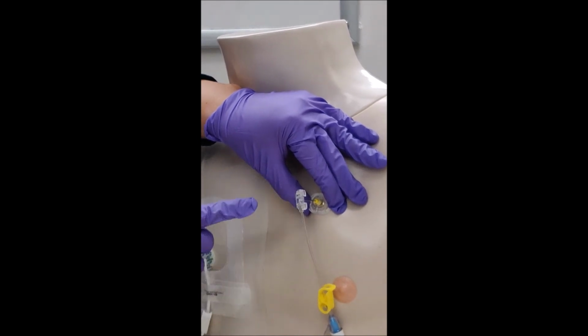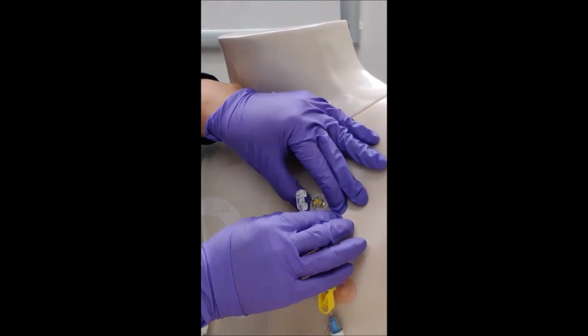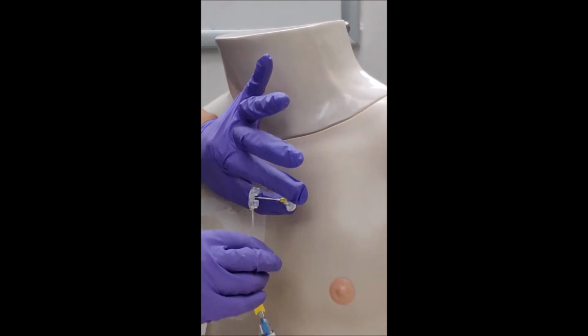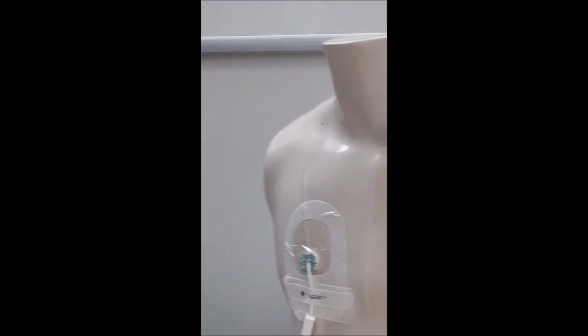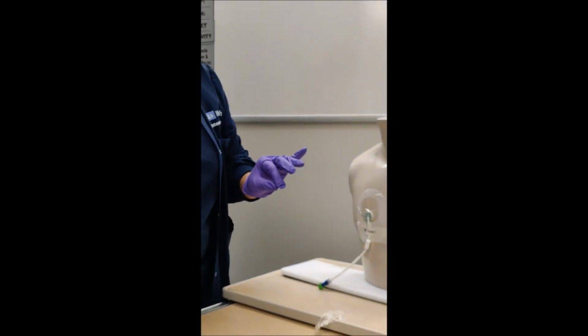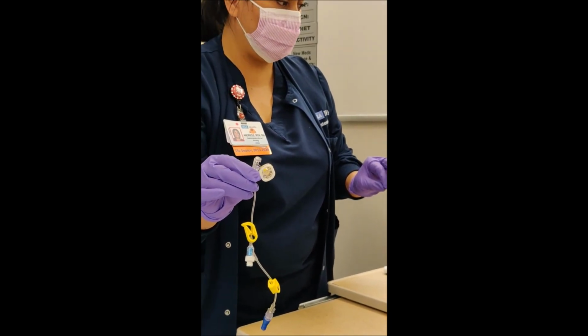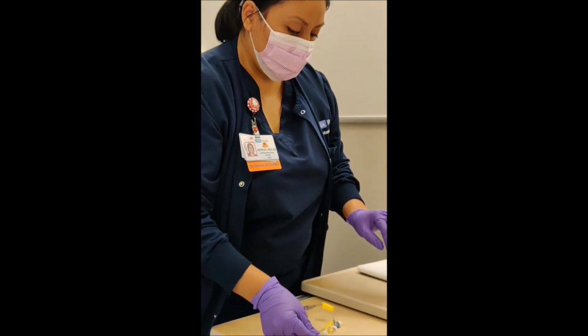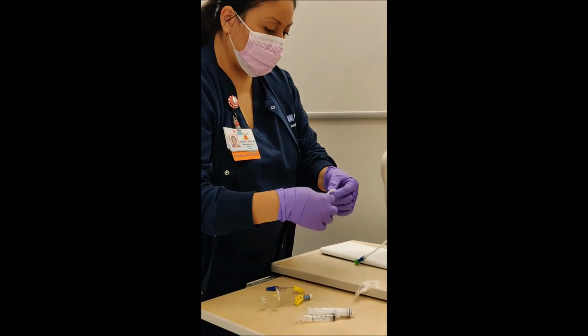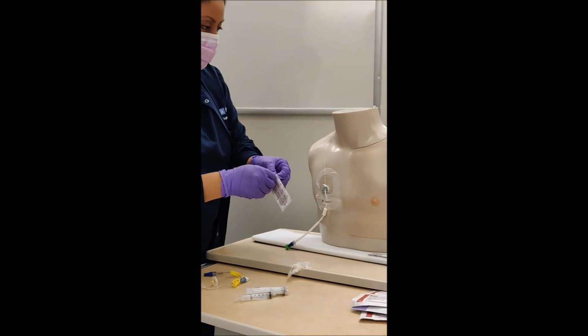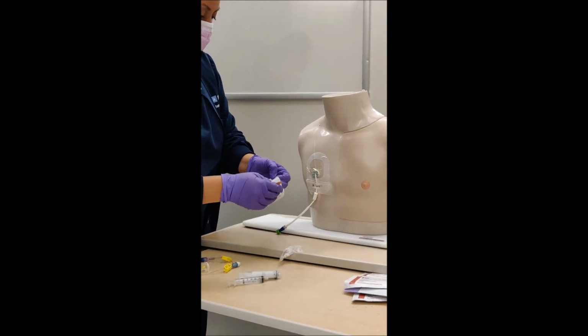So the needle has retracted back. And now I am able to remove and make sure that I don't have a risk of sticking myself with the needle. Once we're done, this goes to the sharps container, and then we would just apply the Band-Aid.